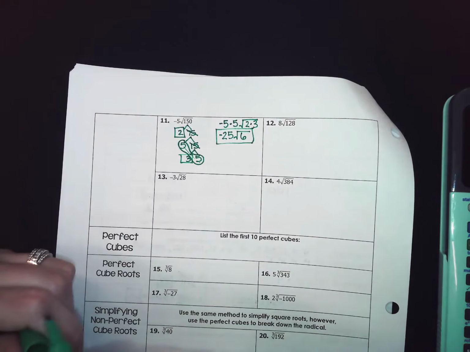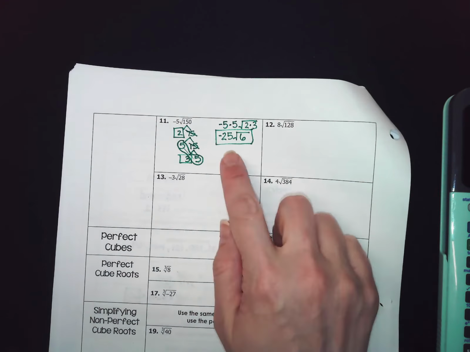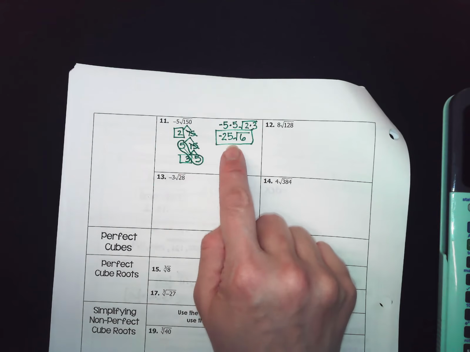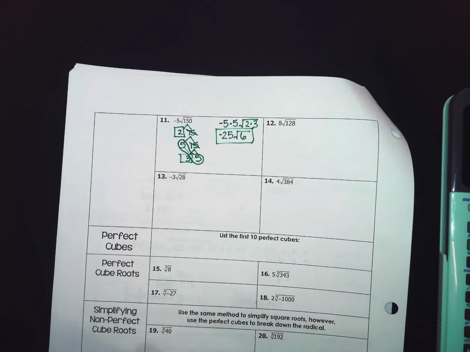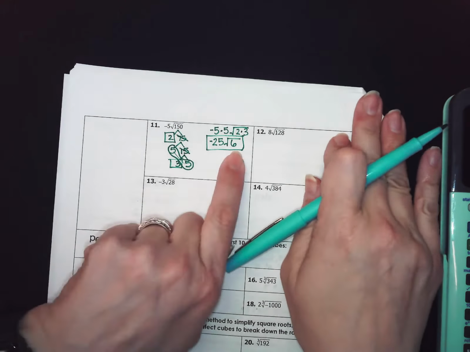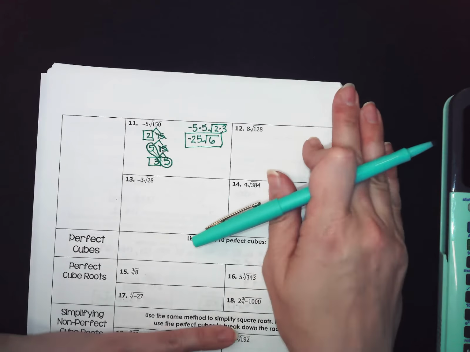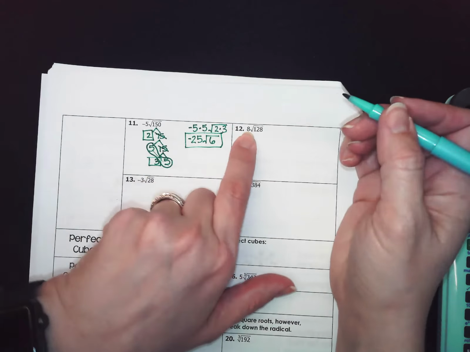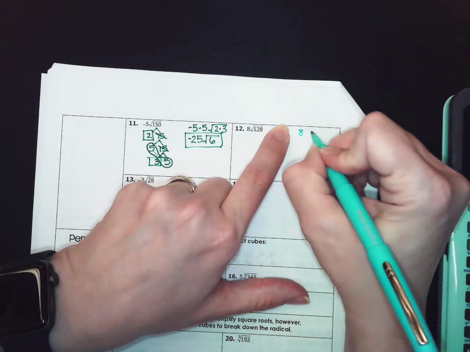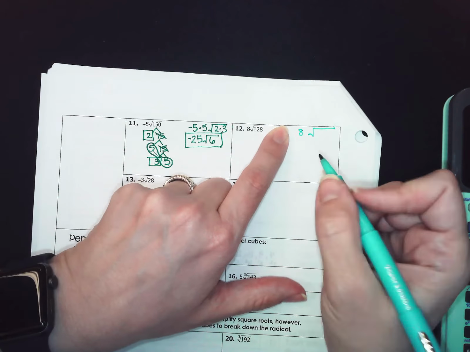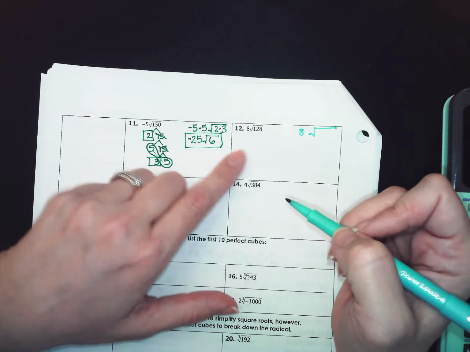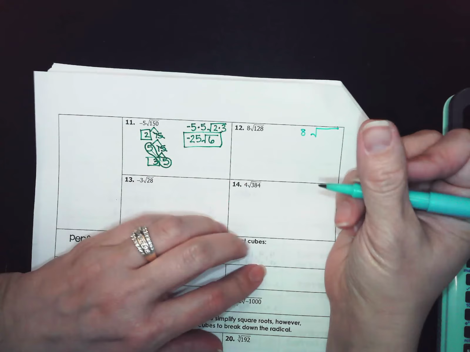I'm going to get a different marker. My marker's dying here. But, so, -5 square root of 150 equals -25 square root of 6. That's as simplified as it gets. Okay? Now number 12 has an 8 out front, so write your answer with an 8. And we're going to have square root. I may have to write my other problems in front. I kind of wrote that a little close, but that's okay.